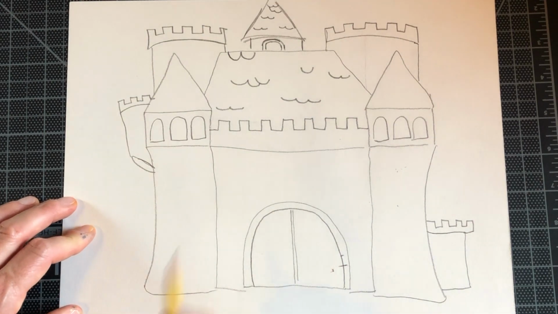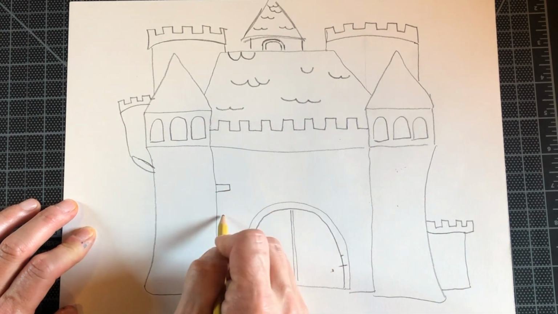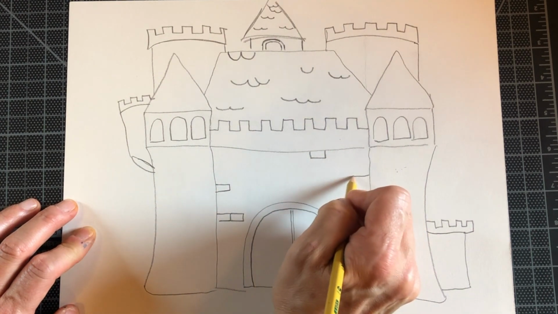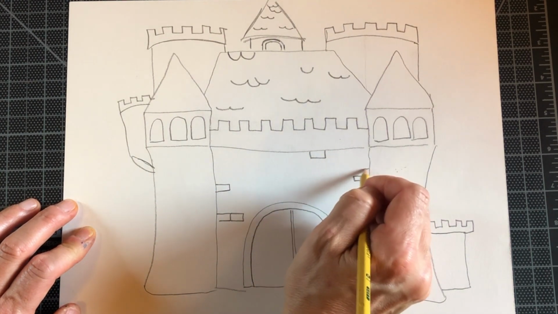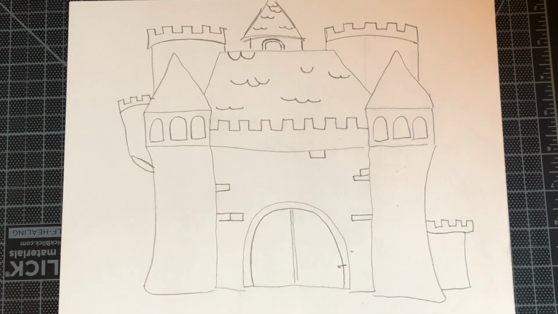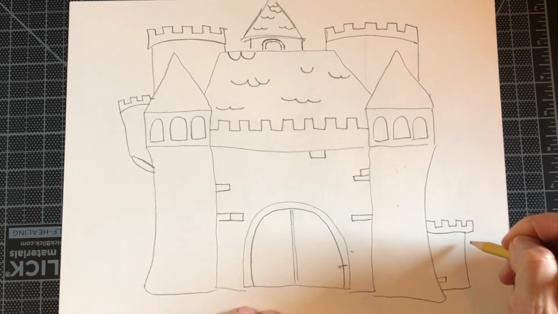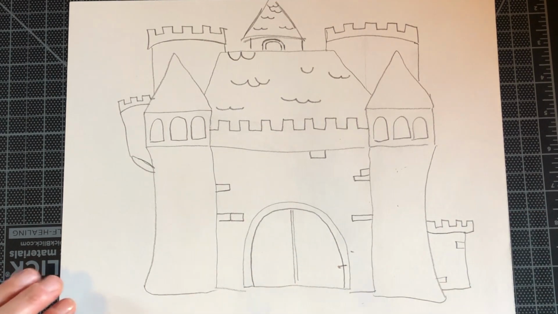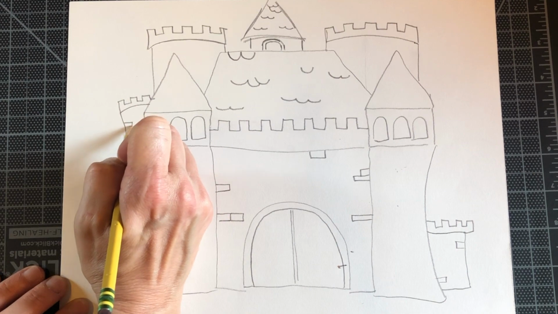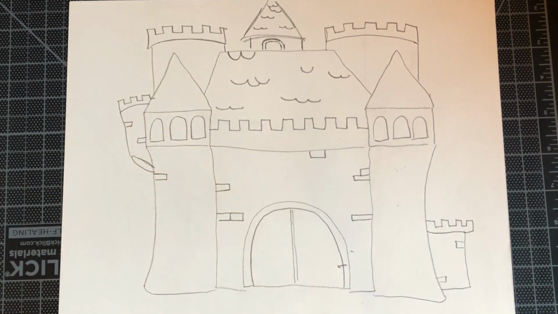Okay, so kind of similar for the bricks. You can just add a couple bricks here and there just to show that this is a brick building. Of course, if you have a little bit of extra time, feel free to make it a whole entire brick building. If you do want to end up coloring this in, you can color it in as well. Colored pencils would be awesome.